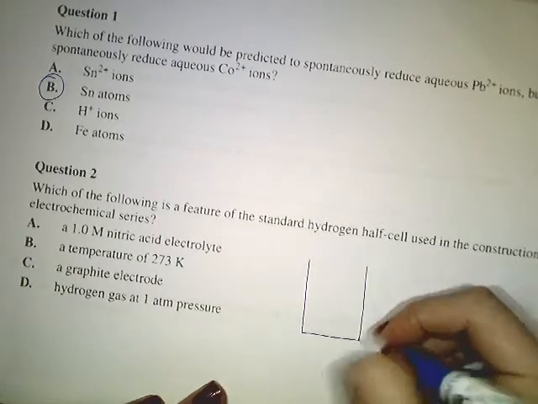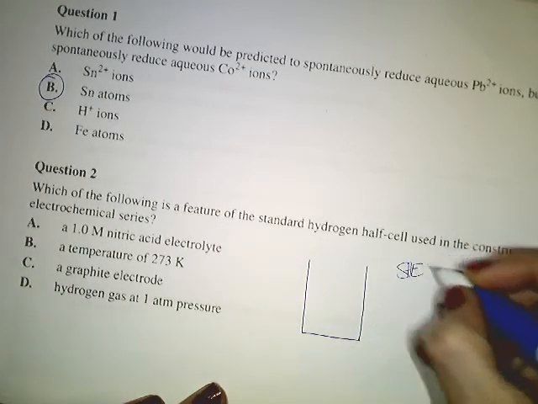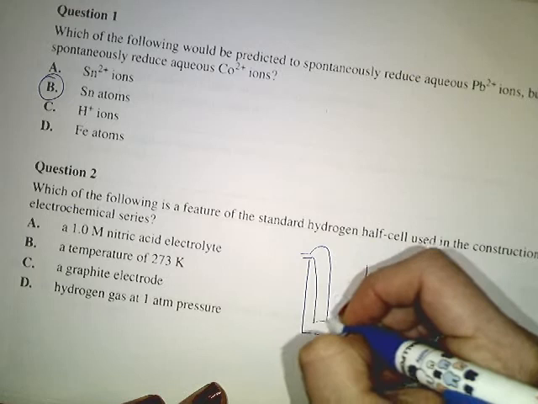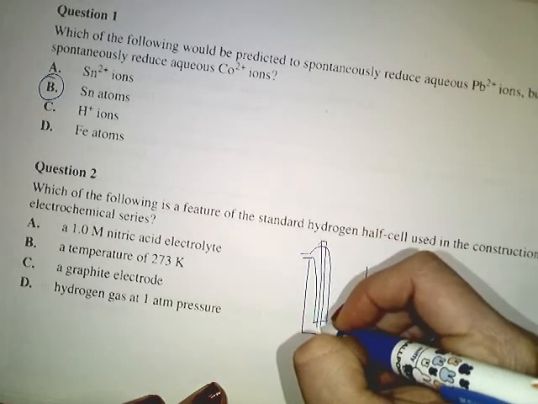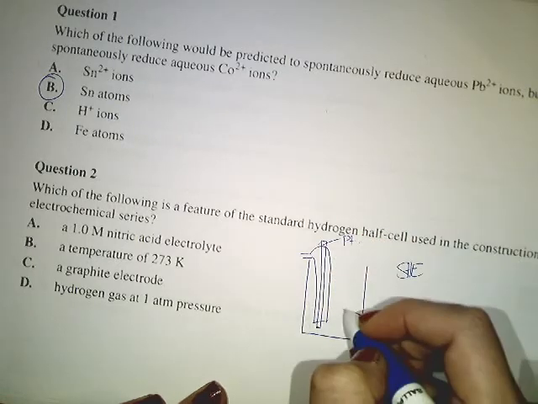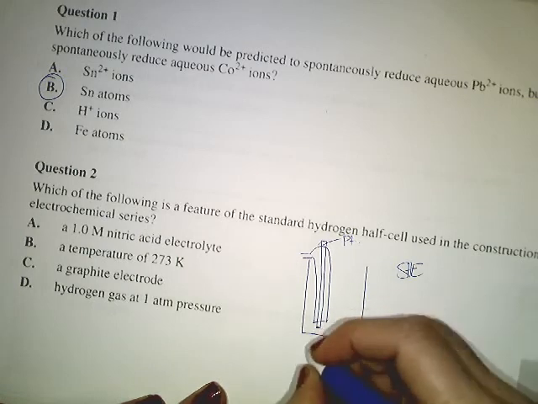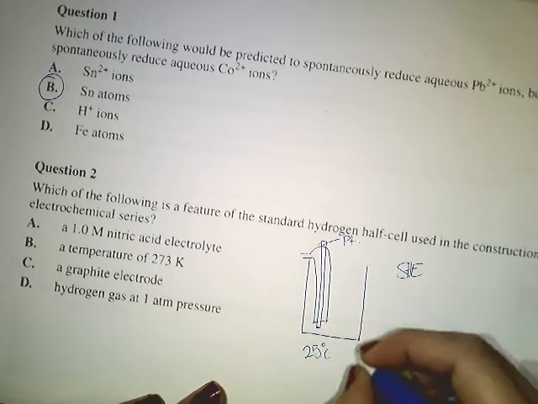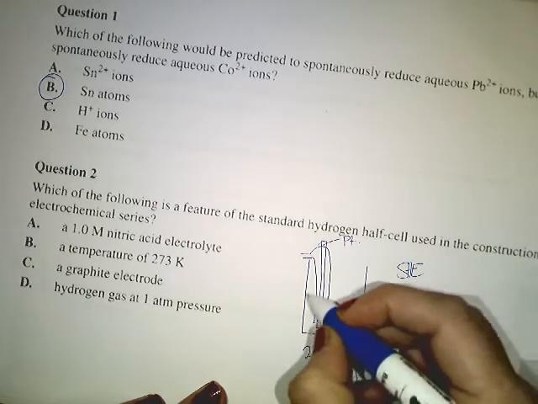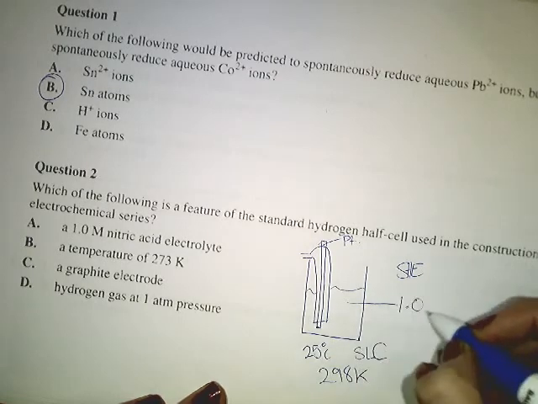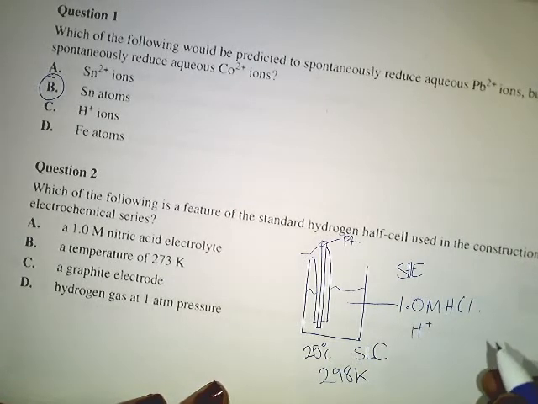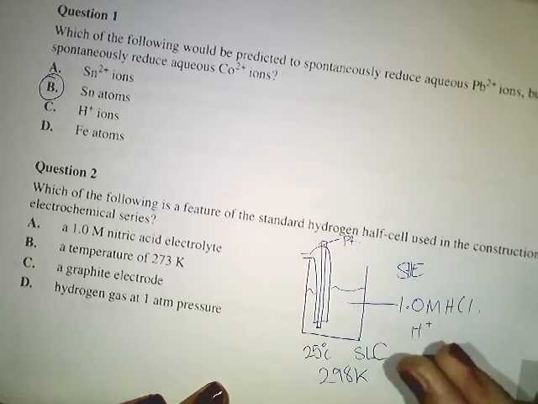So basically the way the standard hydrogen half cell is set up is we've got a special gas electrode with a platinum, Pt, and then we've got 25 degrees Celsius, so it's 298 Kelvin, and we've got a solution of 1 molar HCl to provide our H+, and then I think that's pretty much it.